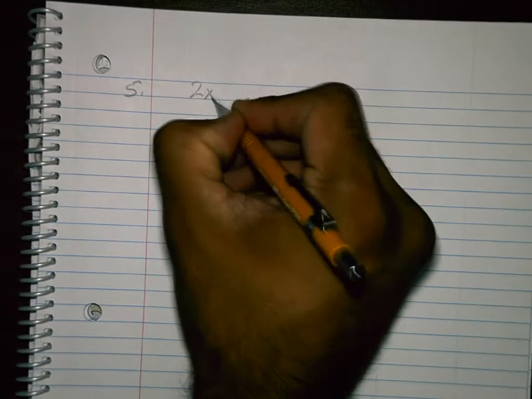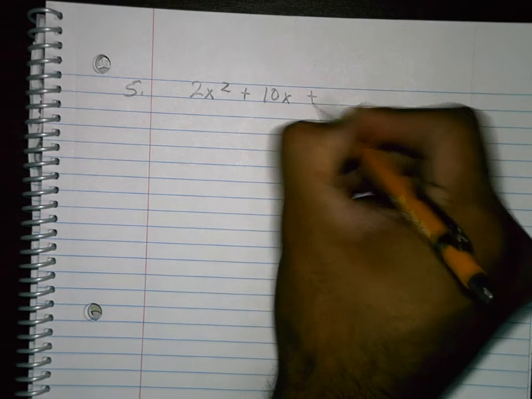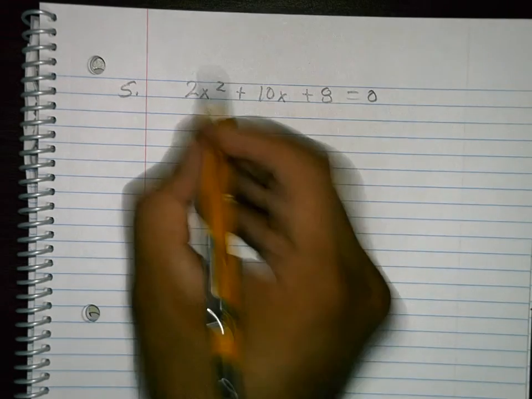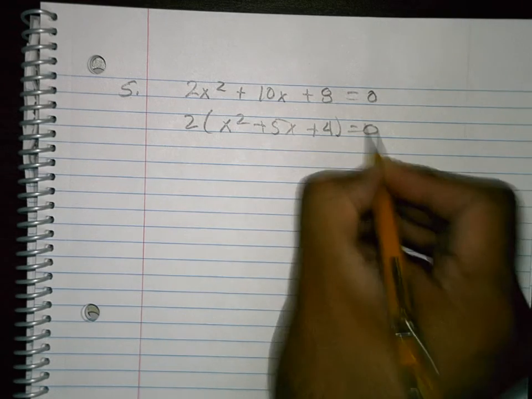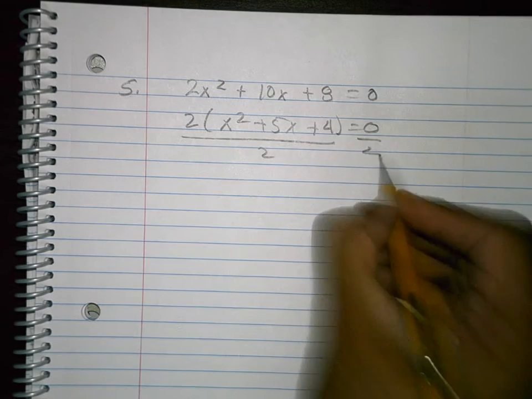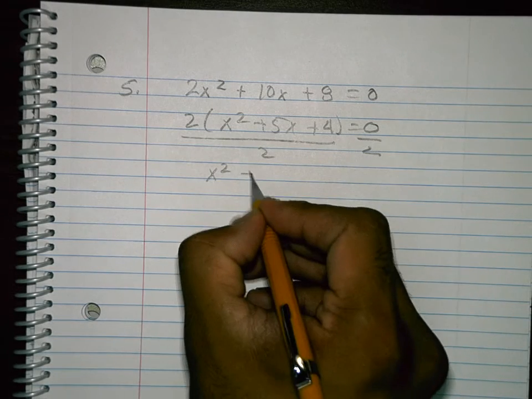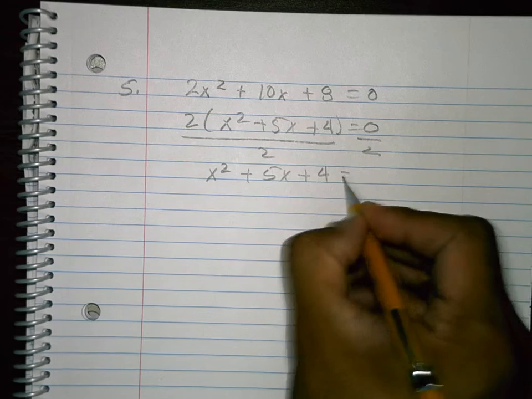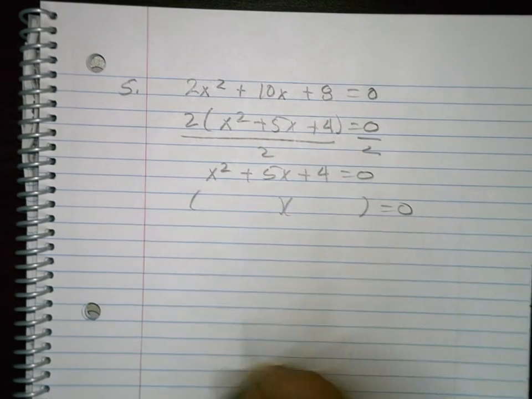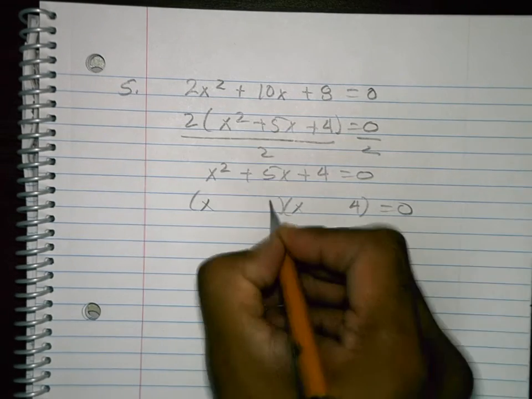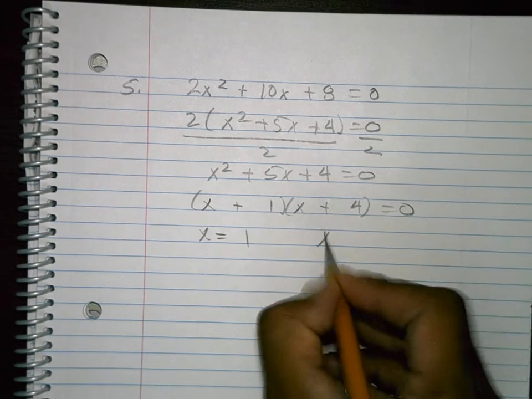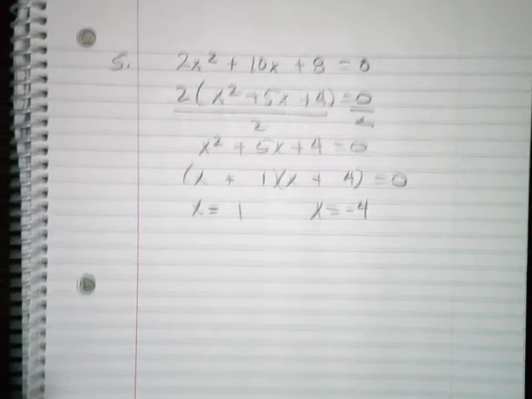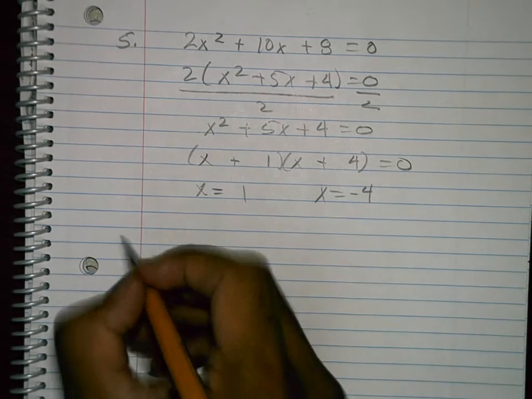Number 5 looks like a guess and check trinomial, but you can make this a lot easier on yourself if you realize that you can factor out a 2. And it's an equation, so I can go ahead and divide by 2. And then I get x squared. I could have done that in the beginning, but wanted to show you could factor it. And ask myself what multiplies to 4 and adds to 5, and it's 4 and 1. So x equals negative 1 and x equals negative 4. Skipping a few steps, just trying to do this in somewhat of a timely manner.